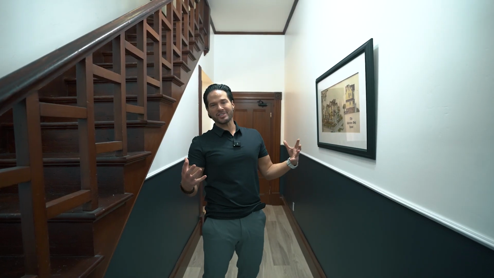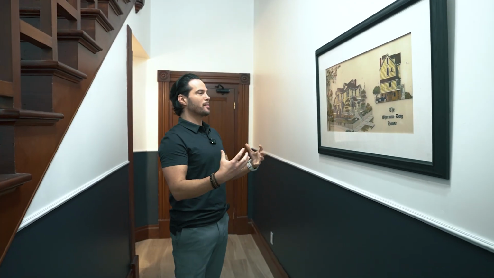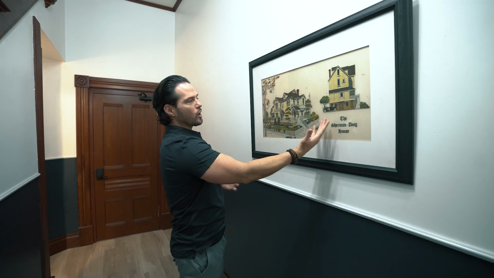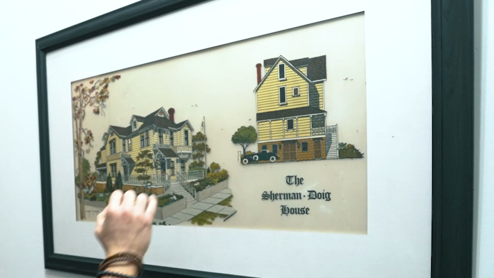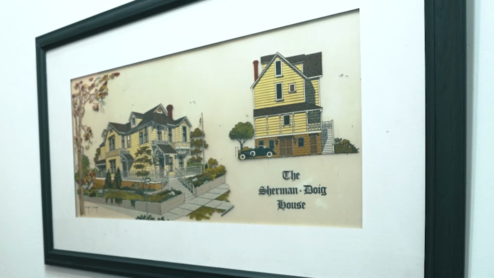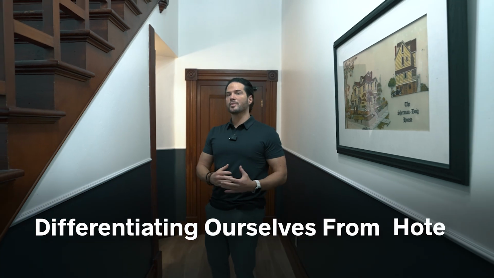All right, so now we're inside the kind of lobby landing area of the Sherman Doig house. I hope I'm pronouncing that right. I'm probably not. We thought this is a really cool homage to the original house. You can even see the little car here, which, probably my favorite feature. Taking the user on a journey, taking the user on an experience, creating moments, creating memories, differentiating ourselves from hotels.